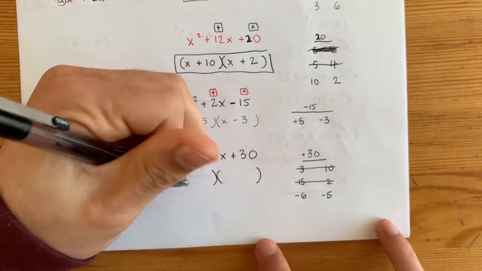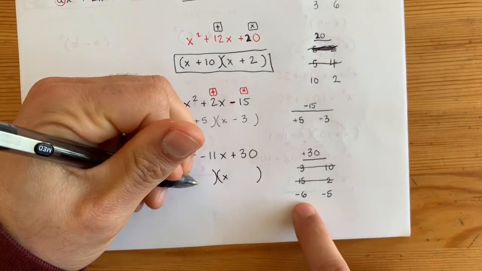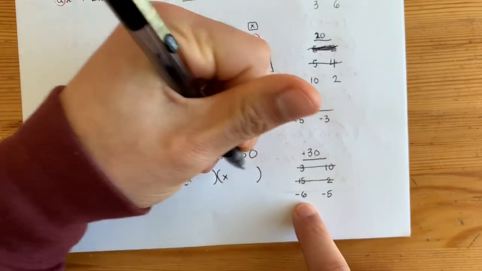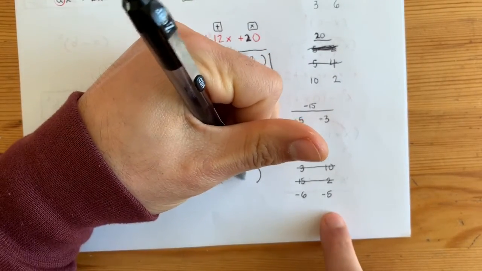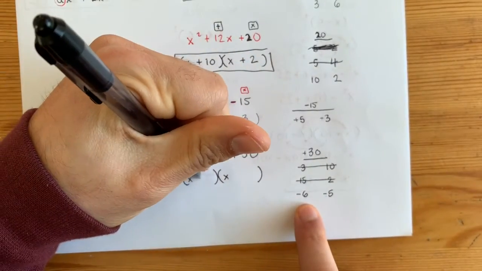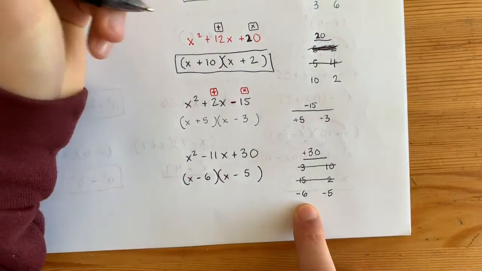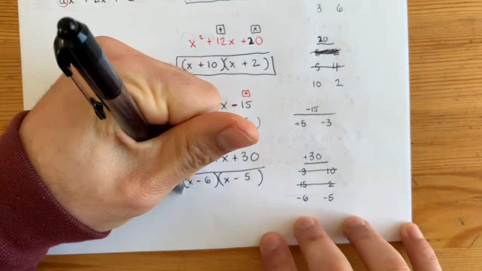The only way you could have two answers, I guess, is you could put the minus 6 in this parenthesis and the minus 5 in this parenthesis, or switch them. It doesn't matter which parenthesis gets filled in where, but one of them's minus 6, one of them's minus 5. So that is the answer.